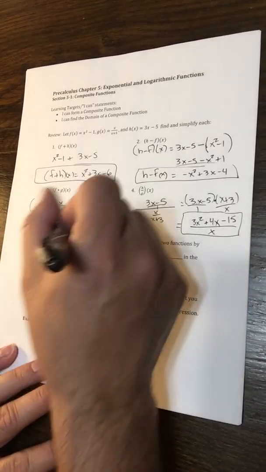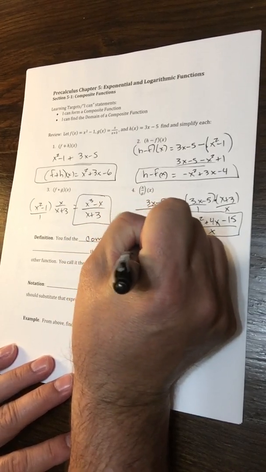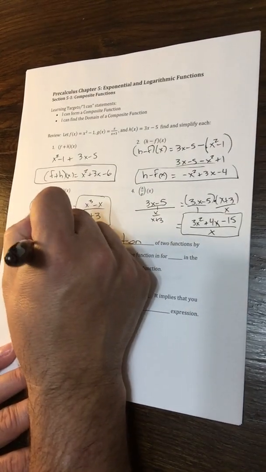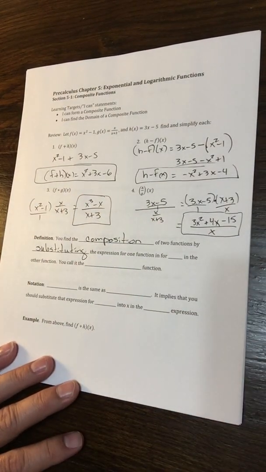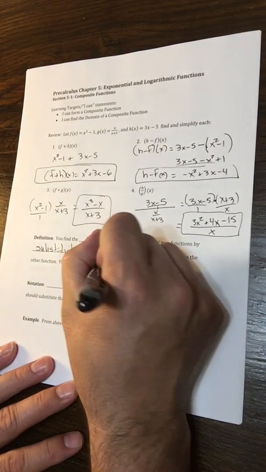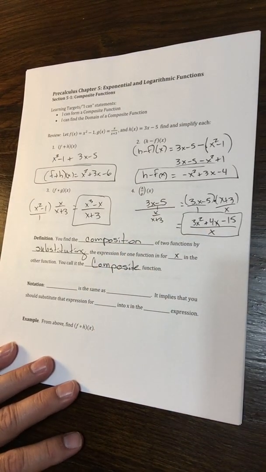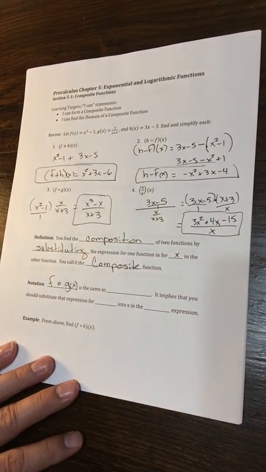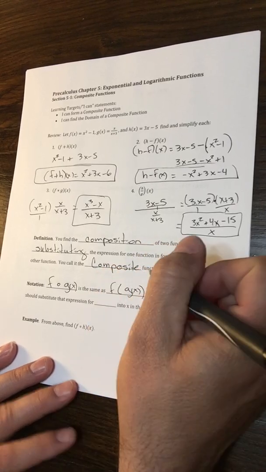Here's your new thing for today. You find the composition. And I don't know if you've heard of this before. I'm guessing you have heard of this in Algebra 2. But you find the composition of two functions by substituting the expression for one function in for x in the other function. You call it the composite function. Our author calls it the composite function anyway. Notation goes like this. F with a little circle, g of x. F of g of x is the same thing as f with g of x inside the parentheses.